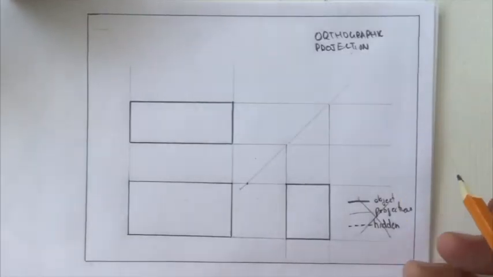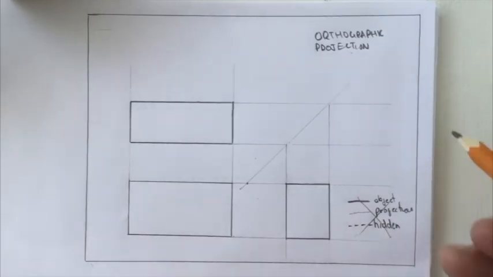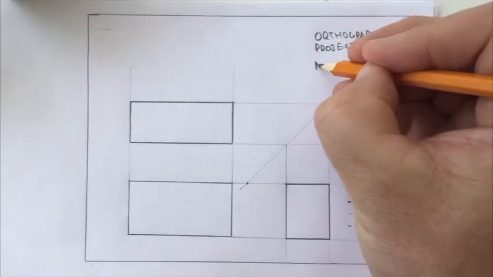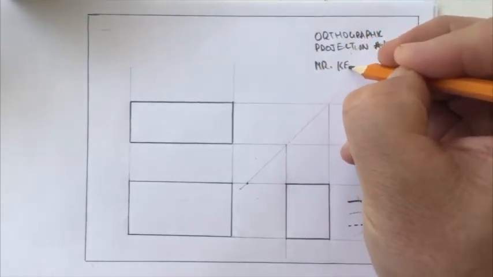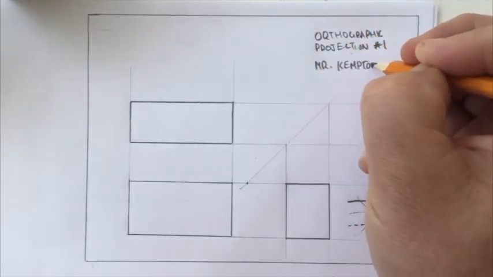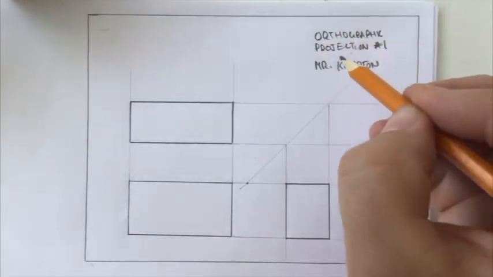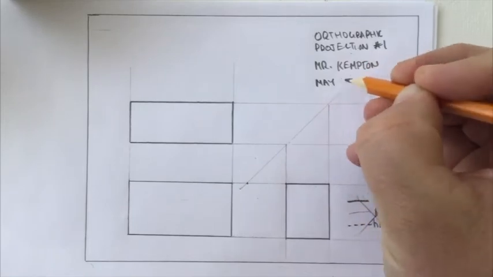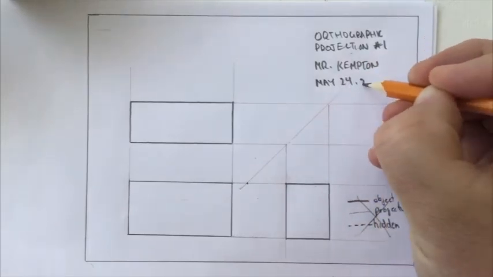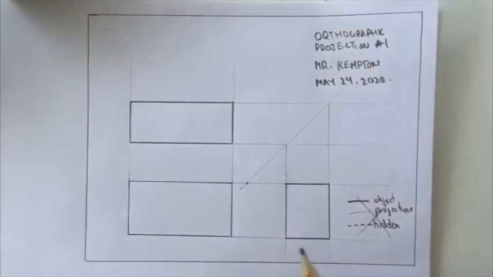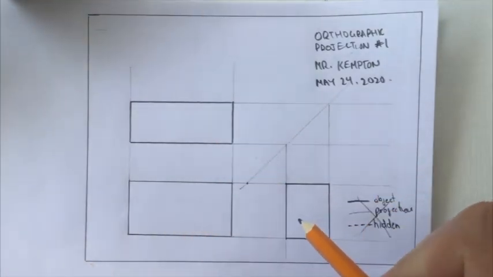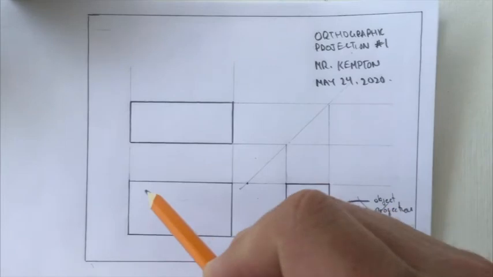Now we are going to do 4 different blocks during this unit. So this is block number 1. This is done by Mr. Kempton. So the title of the drawing, your name, and today's date. And today is May 24th, 2020.